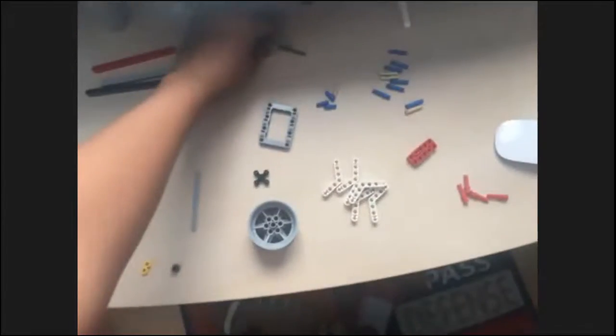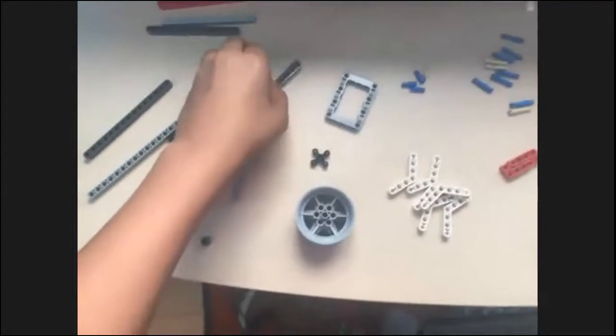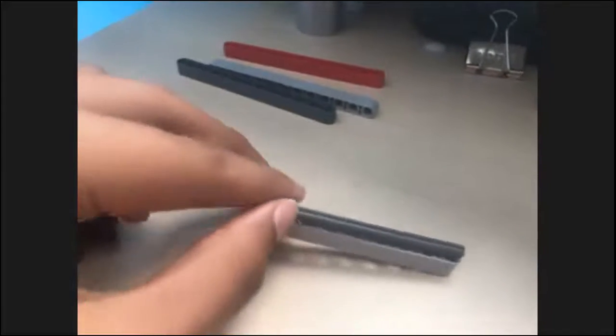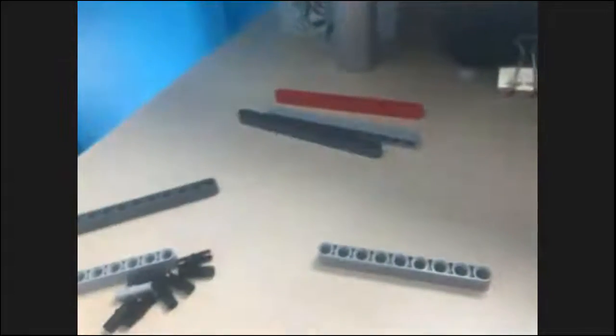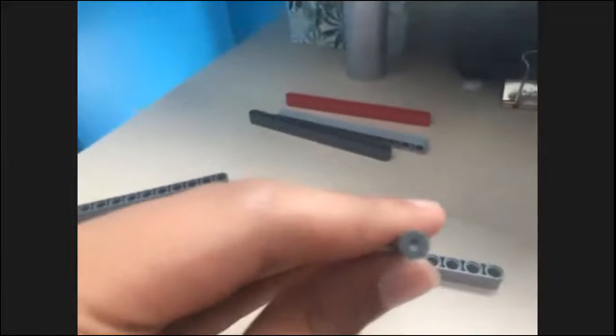The way you calculate the axles is you put them against the beam, and you compare how long the axle is to the beam. Let me just show you. So this would be an 8 axle, and on this axle there's a stopper at the end, so that it'll stay in the picture frame, which I'm going to show you next.